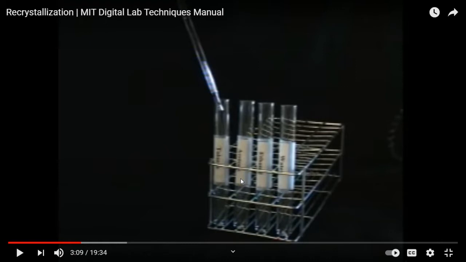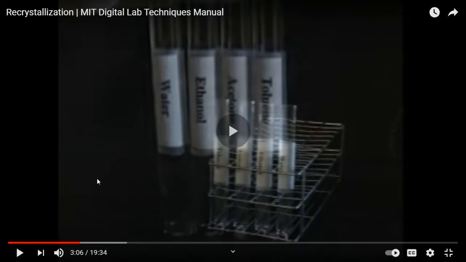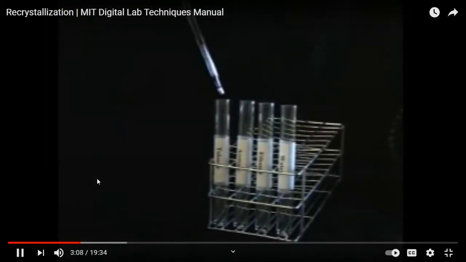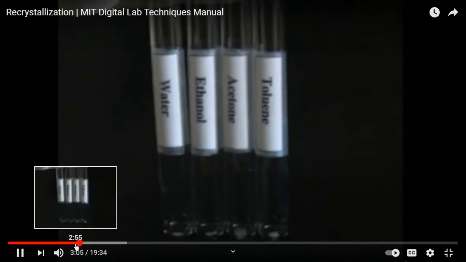Whatever you do in the future, if someone says a solubility test of a solid, then you should remember this number. Add a half of a milliliter of the appropriate solvent and swirl. Wait a couple of minutes and then make note of the result.